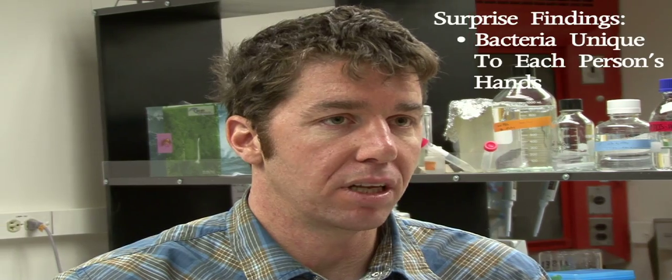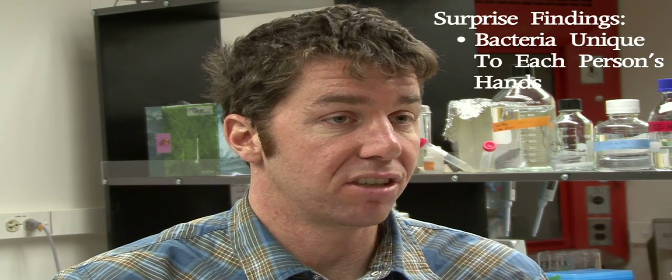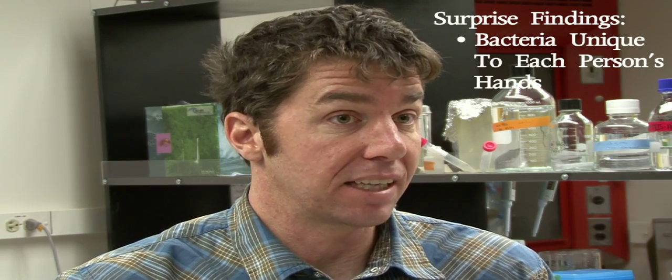The other thing that was really surprising was the amount of variability between left and right hands on the same individual. On average, if you compare your left hand and your right hand, only 17% of the species are shared on both your left and right hand. So basically your left and right hand, as far as the bacteria are concerned, are very distinct environments. And we see very distinct communities on your two hands.